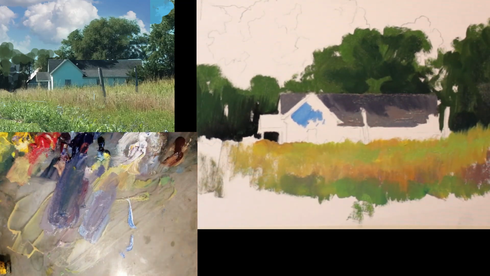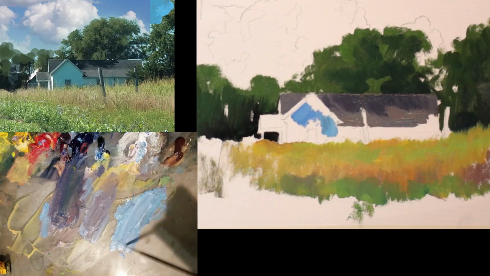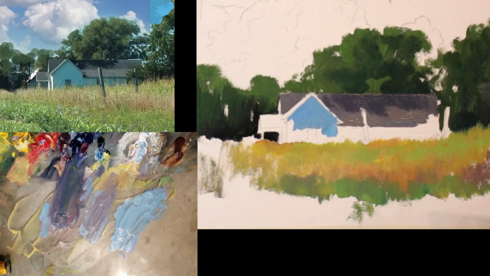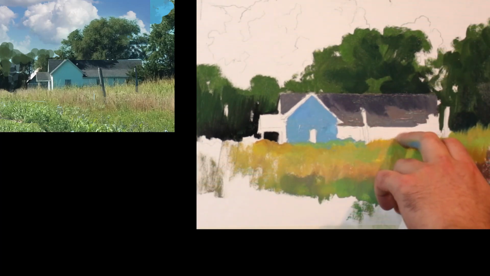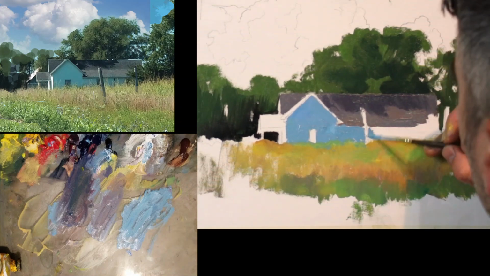So here I tried to key in the roof, the house, the blue part, but I realized I need to key in the roof first to judge the value. So here you can see I've slightly warmed up that blue or grayed it down by adding a little bit of that mud into the blue. And still, I feel like it's probably too vibrant here.